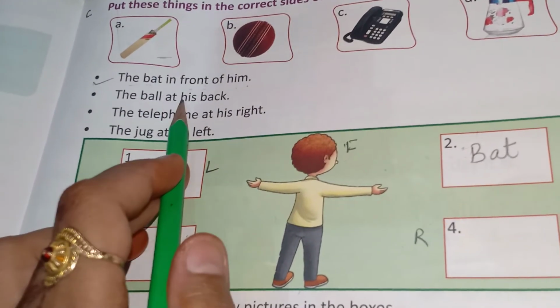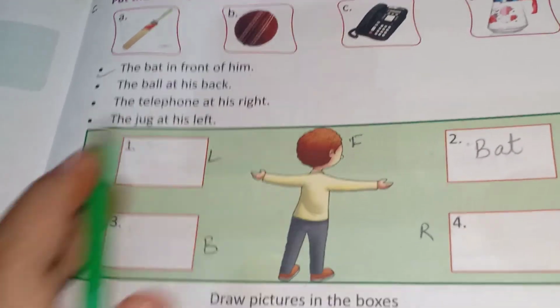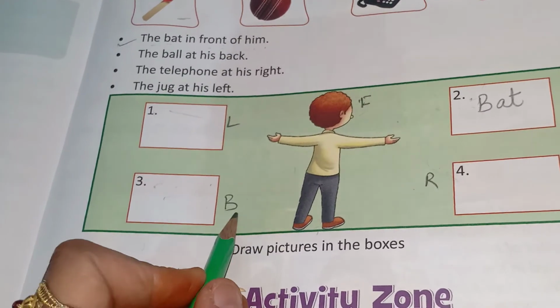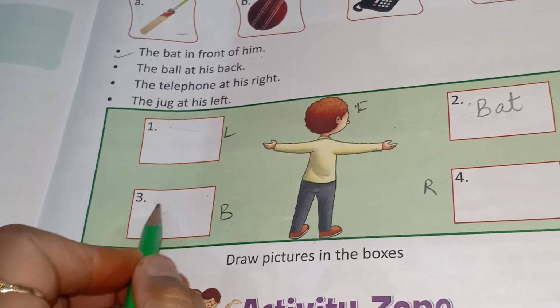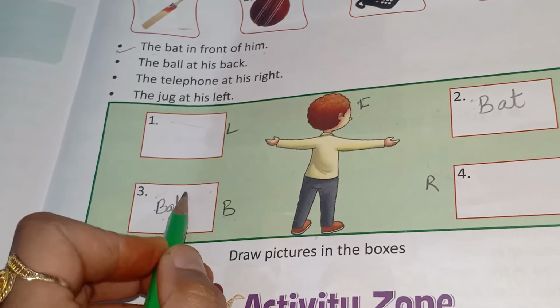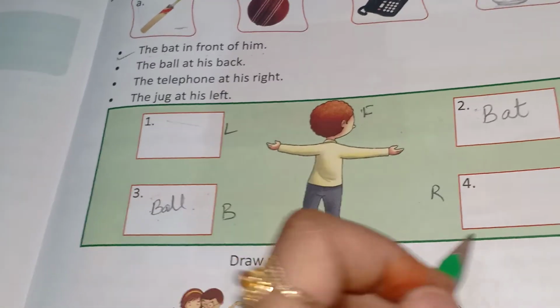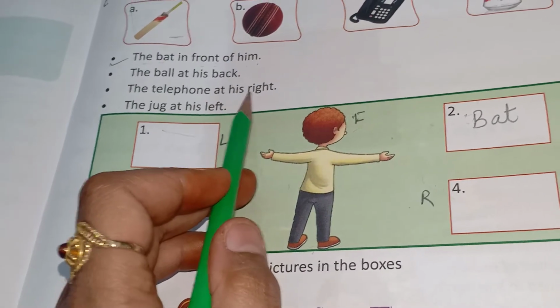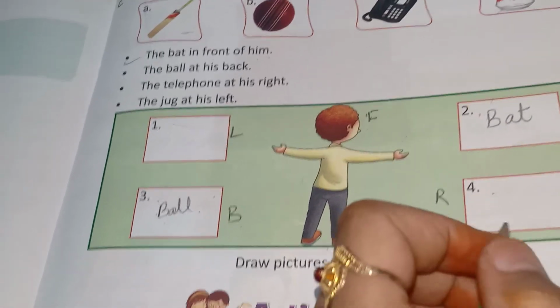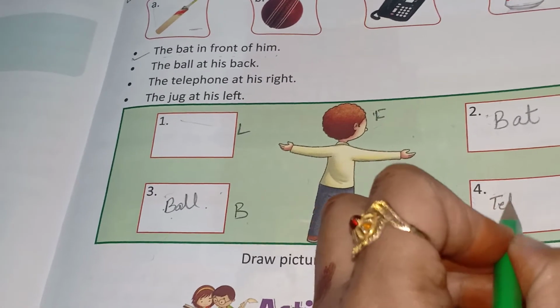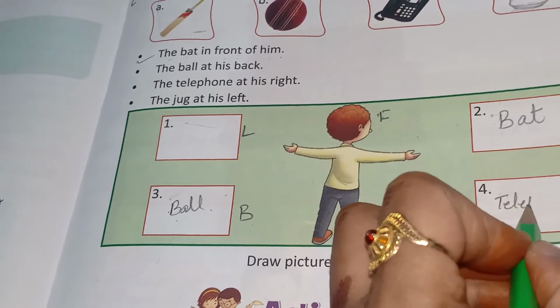Second point is the ball at his back. Where is the ball? At his back. So where is the back? Here is the number 3 box. So here we will write ball. B-A-L-L ball. Okay. Then the telephone at his right. Here the right side is here. So we will draw telephone here. I am writing. You can draw a telephone here.